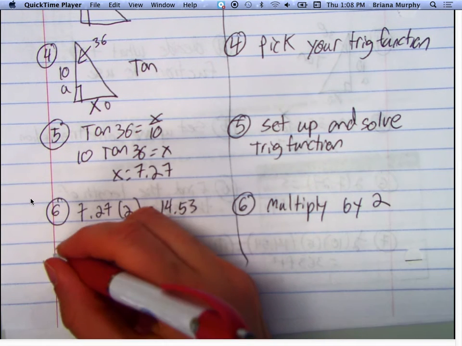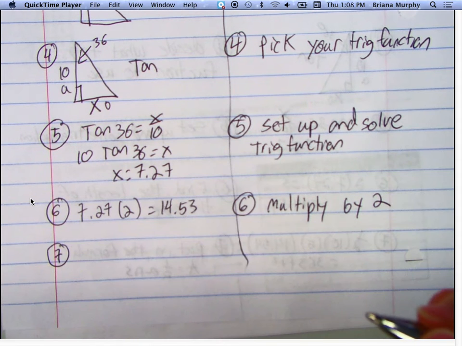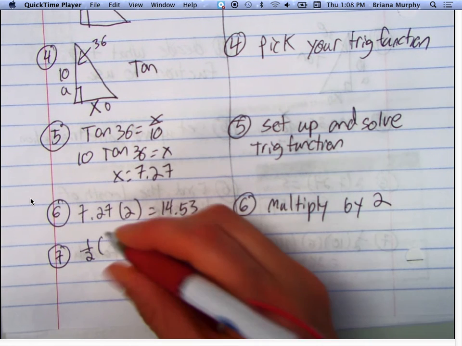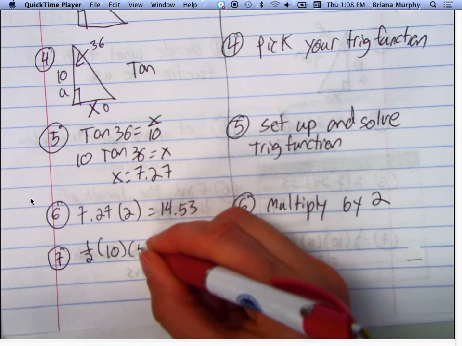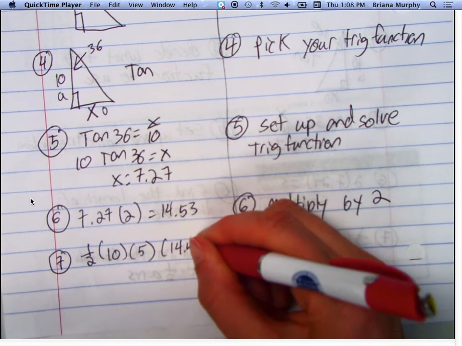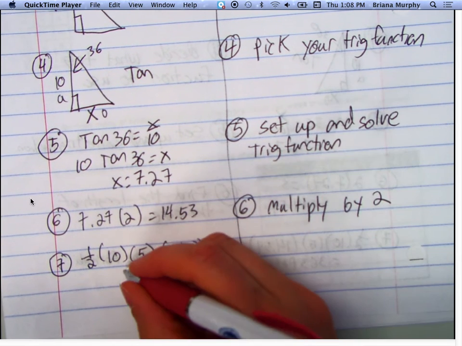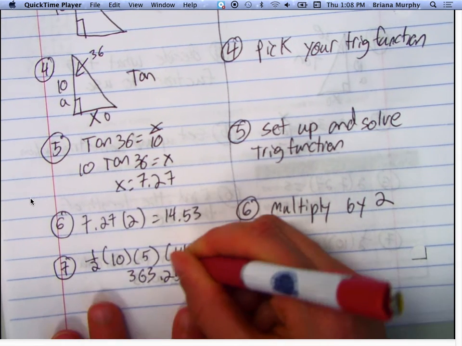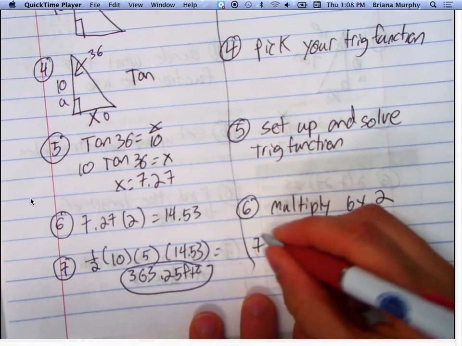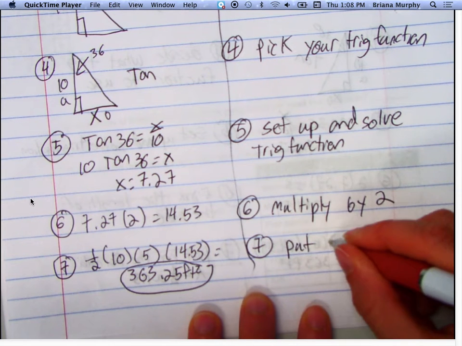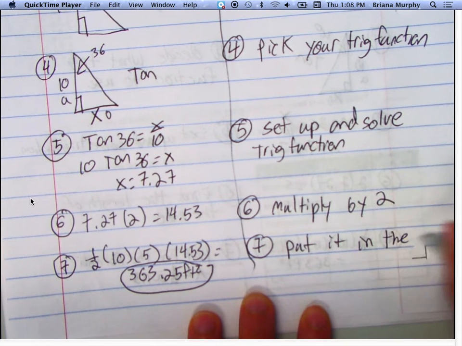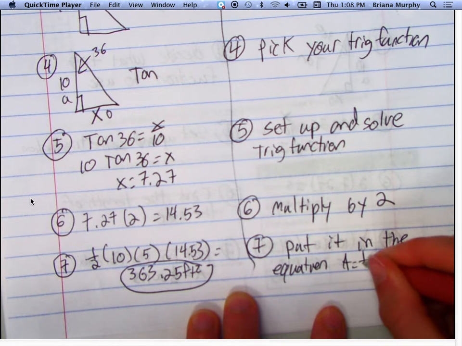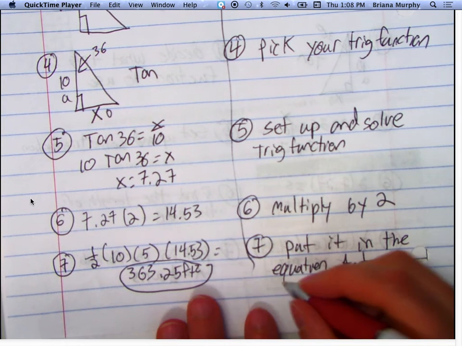Step 7. Okay, we had 1/2 times 10 times 5 times 14.53, and that equals 363.25 feet squared. So step 7, put it in the equation. I'm going to write down the equation: area equals 1/2 the apothem times n times s, and solve.